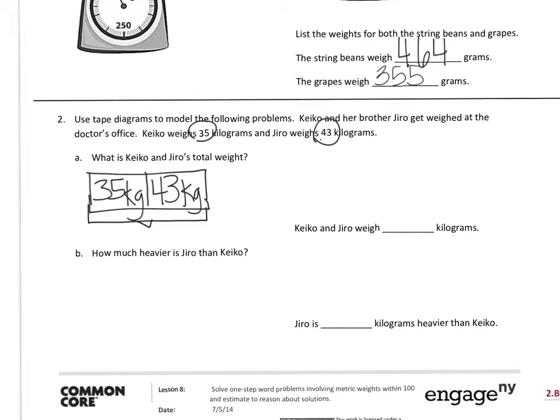Alright, now I just need to add 35 plus 43. So I'm going to line up my place values, 35 plus 43. Okay, and then I always start on my right hand side. It's the opposite of when I'm reading. So I'm going to start on my right hand side. 5 plus 3 is 8. 3 plus 4 is 7. So Hiro and Kiko weigh 78 kilograms.